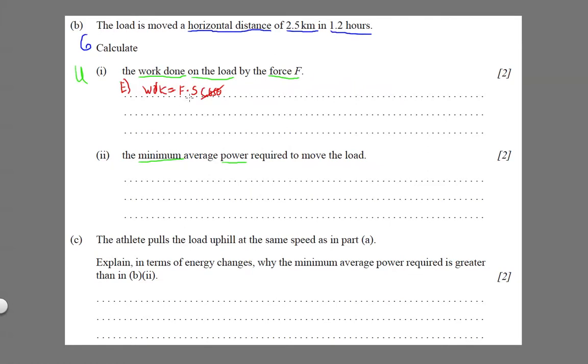All right. So first thing we need to do here is calculate this displacement. They said distance, but we'll assume he's moving in a straight line, so the distance is equal to the displacement. So 2.5 kilometers, and I have to convert that into meters.